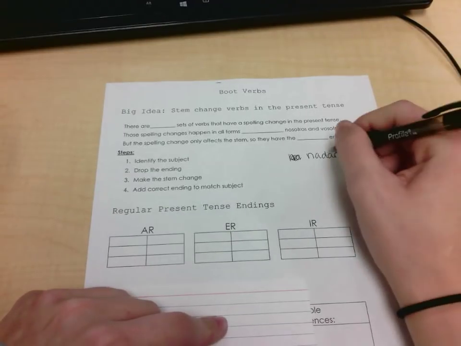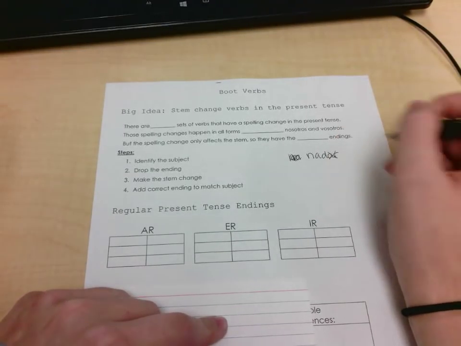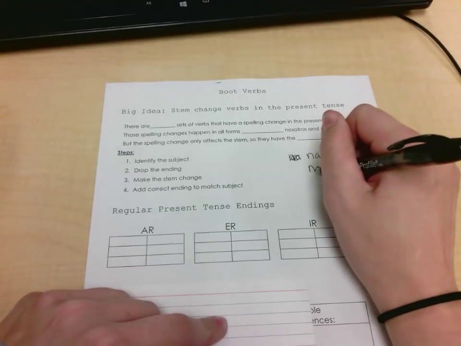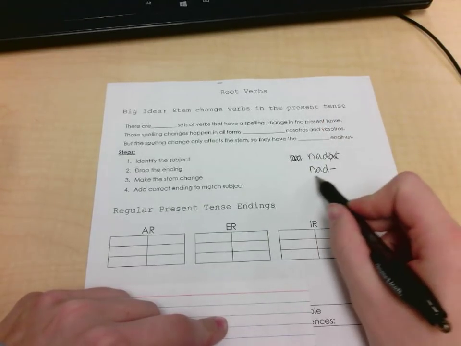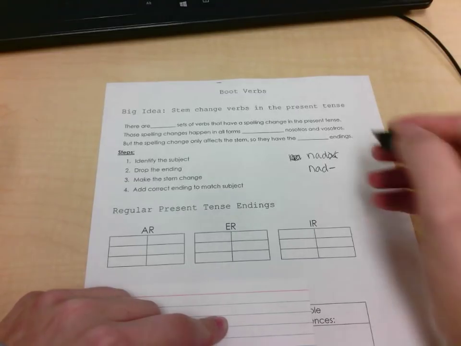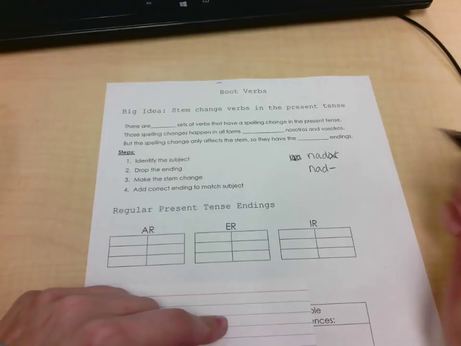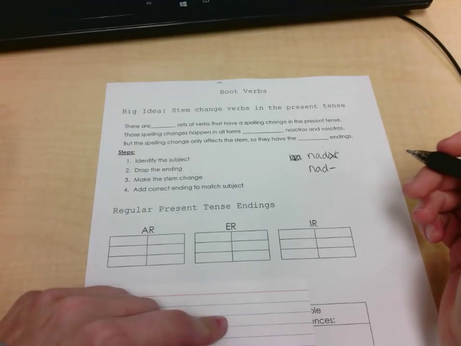If we drop our ending of our AR, our root or our stem is this NAD, nad, alright? Then we would add our appropriate ending depending on what our subject of the sentence is.